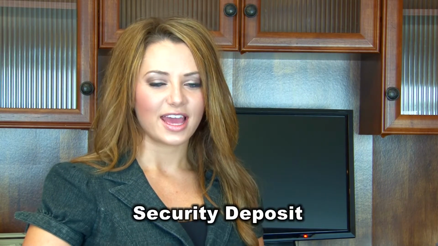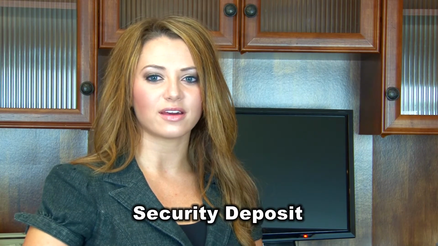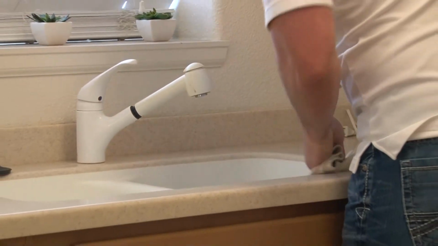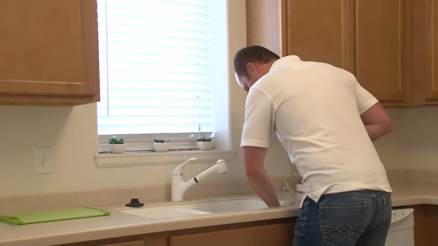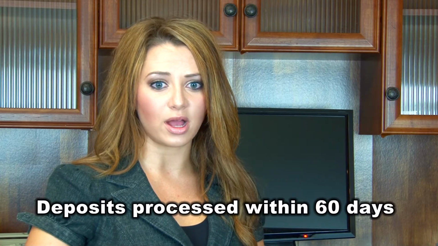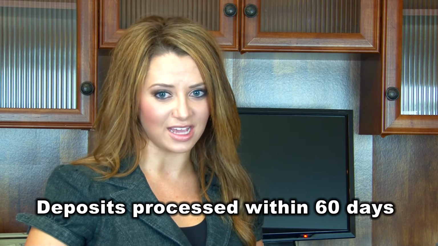Security deposit. As part of this lease, you pay a security and cleaning deposit. This is not the last month's rent. If the property is not damaged, is cleaned properly so it is in condition to re-rent, and you have no other outstanding charges, you will receive the deposit back minus a carpet cleaning charge. Deposits are processed for reimbursement within 60 days.